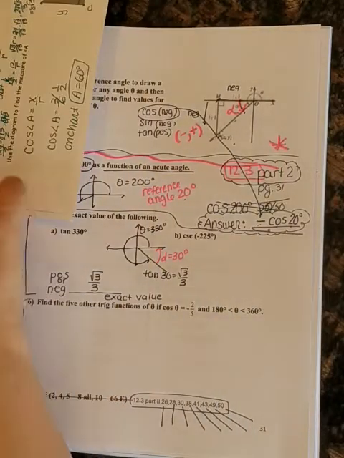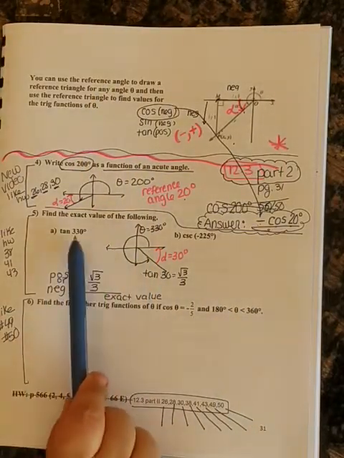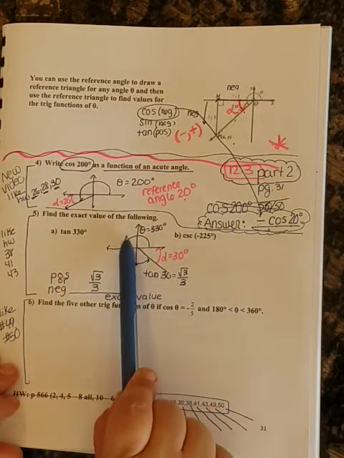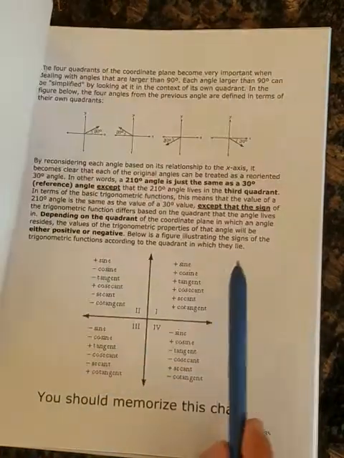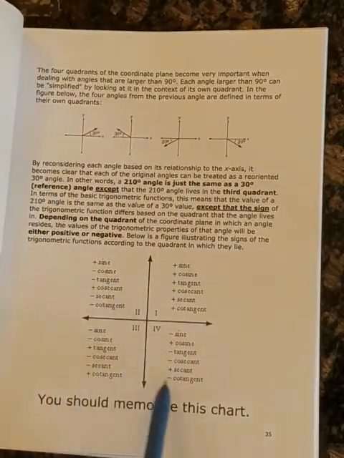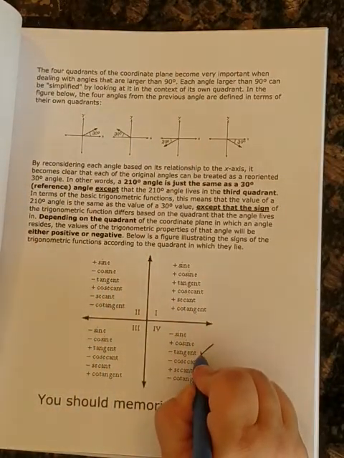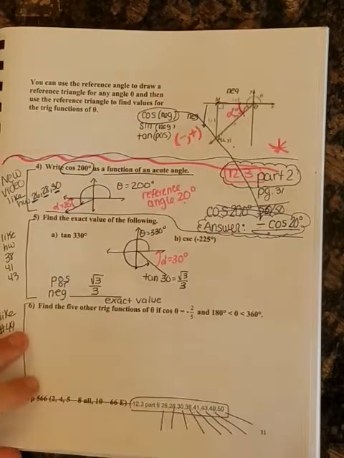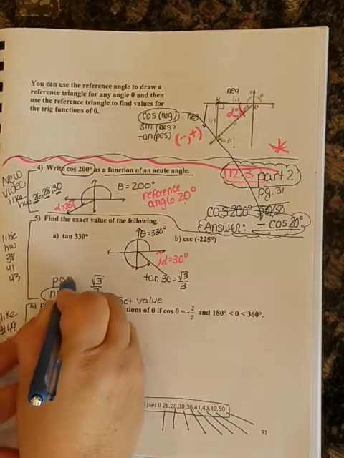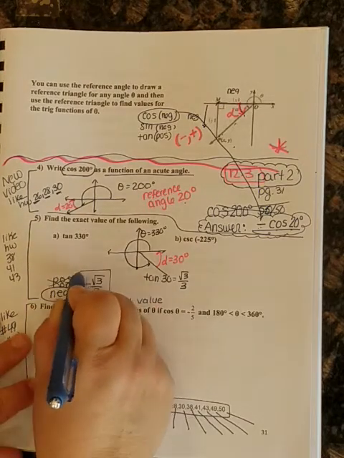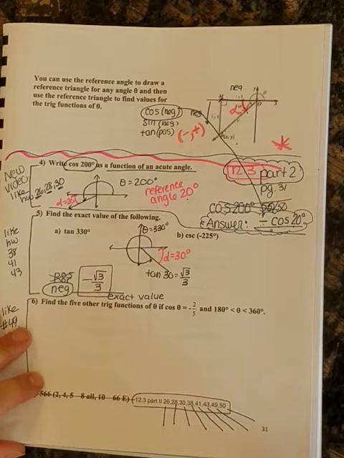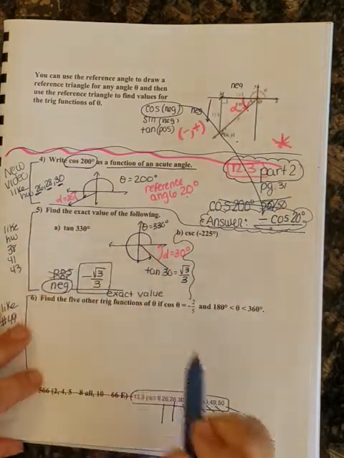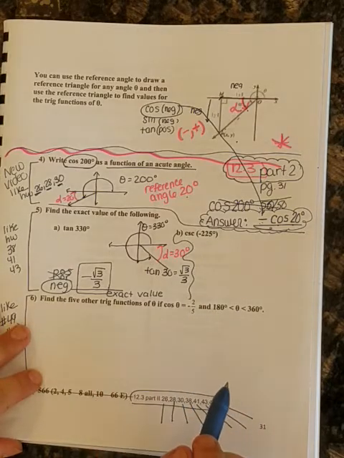But now I have to go to the tangent of 330 to find out the positive or negative. That's found in quadrant 1, 2, 3, 4. I find that the tangent is negative. You'll memorize that, of course. So now I know I'm going to pick the negative version of it. So my answer is negative root 3 over 3. That is my answer for the tangent of 330 in exact form.